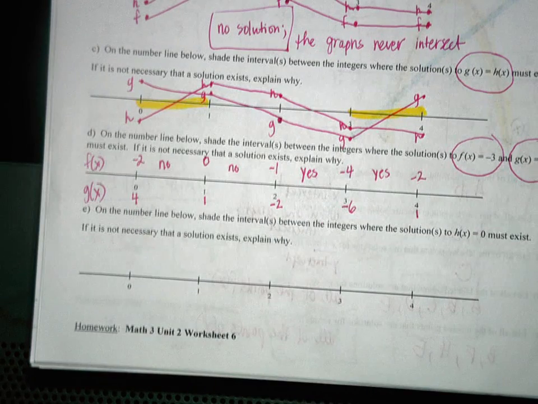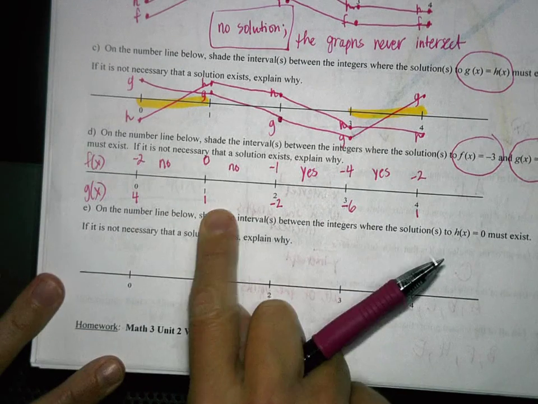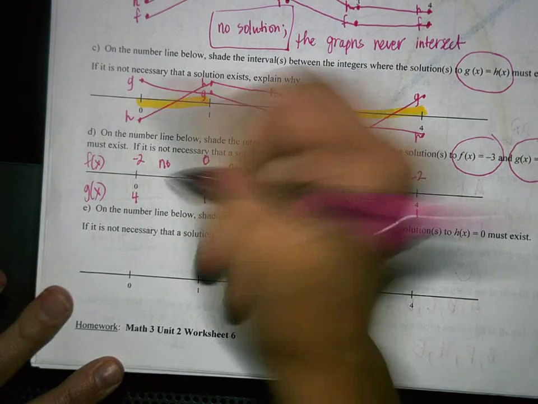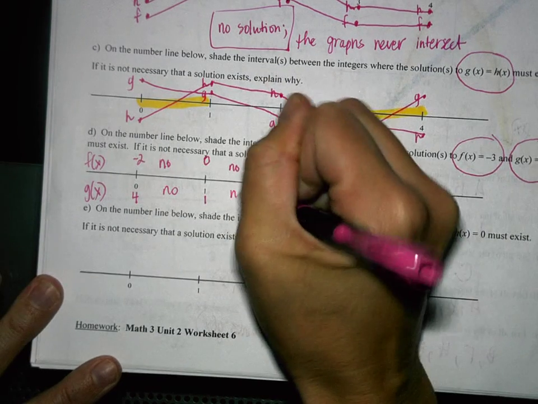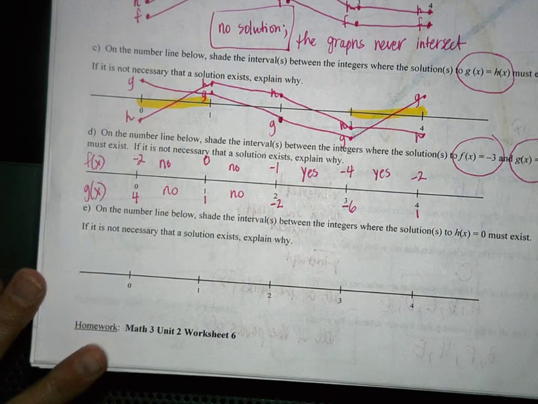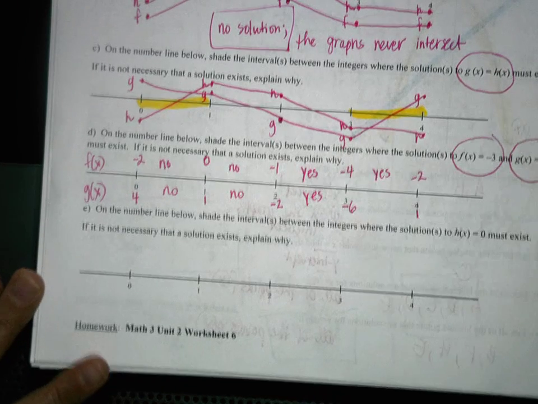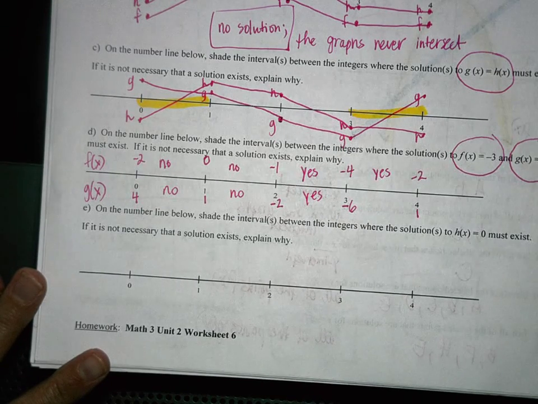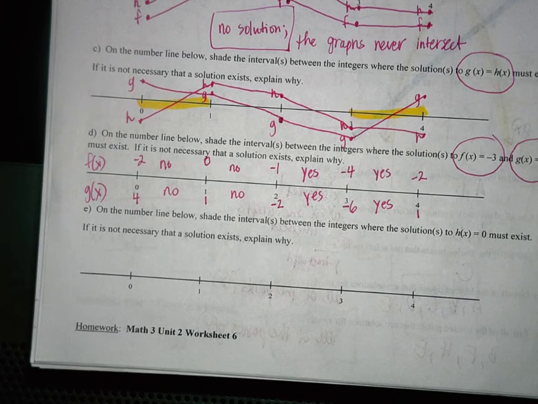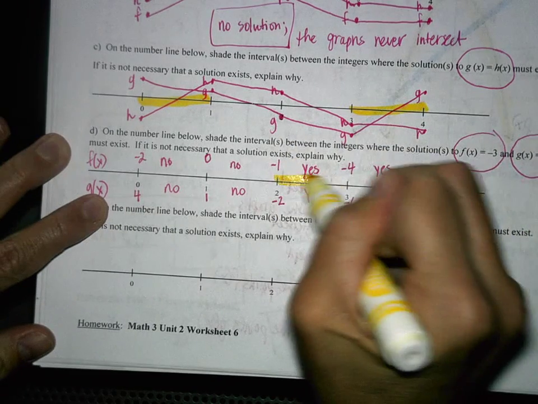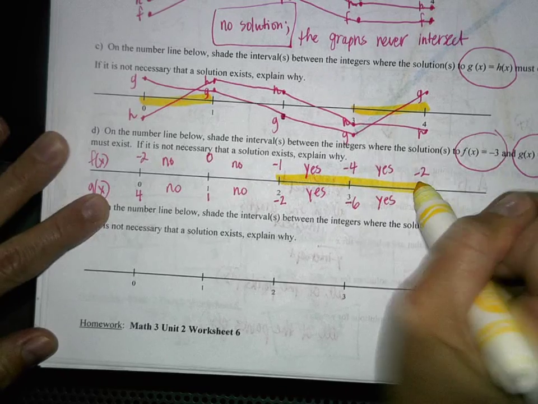Okay, so from 4 to 1, is there a negative 3? No. From 1 to negative 2, is there a negative 3? No. From negative 2 to negative 6, is there a negative 3? Yes. And from negative 6 to 1, is there a negative 3? Yes. It happens that these both had them at the same points. Sometimes it works that way, sometimes it doesn't. So it is going to intersect between 2 and 3 and between 3 and 4, where they both equal negative 3 at those 2 points.